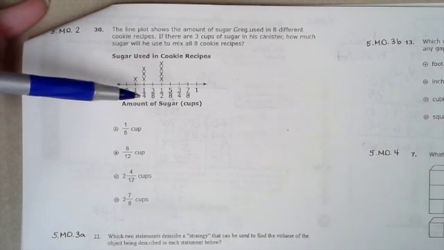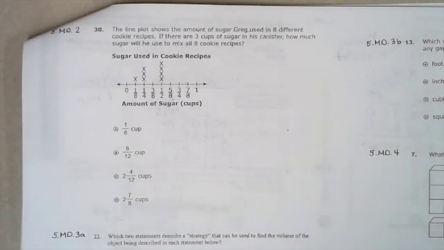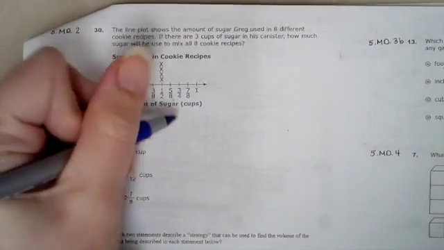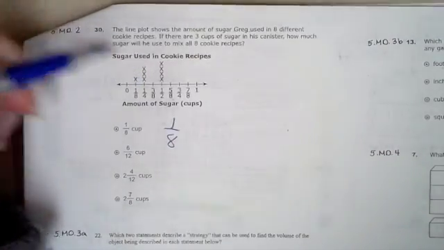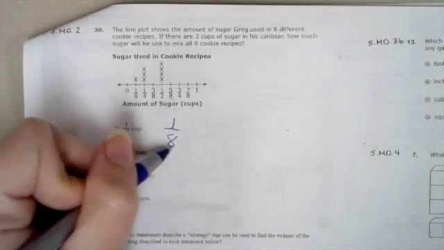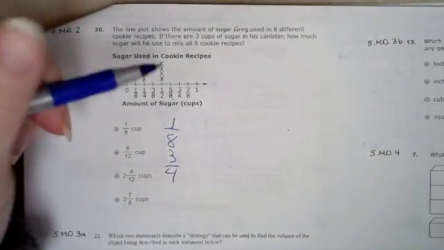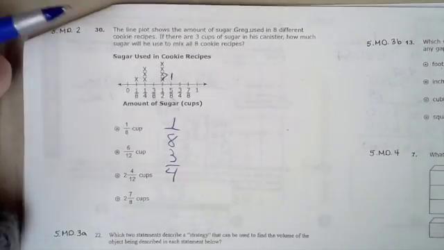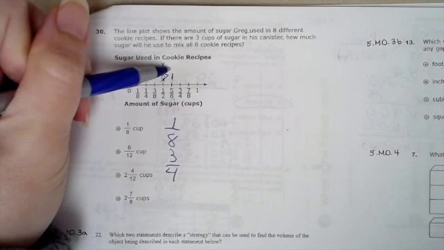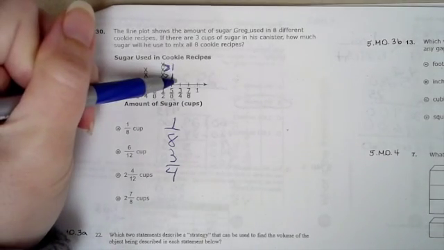We're not just going to count 1, 2, 3, 4, 5, 6, 7, 8. No. We're going to put all of these together. So 1/8, okay, that's easy. 1/8. Here we have 1/4, 1/4, and 1/4. So that's 1, 2, 3 fourths. And then here we have 1/2 plus 1/2, that's 1 whole. Another 1/2 plus another 1/2, that's 1 whole. So that together would be 2 wholes.